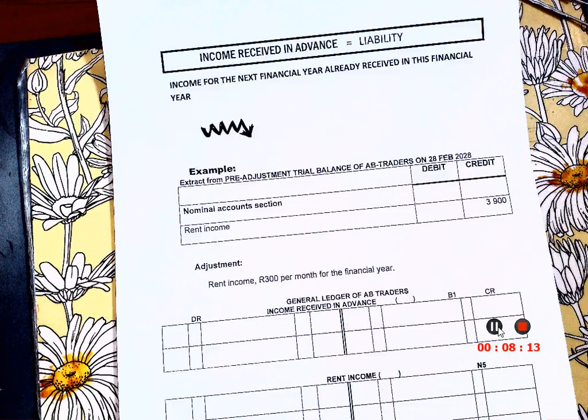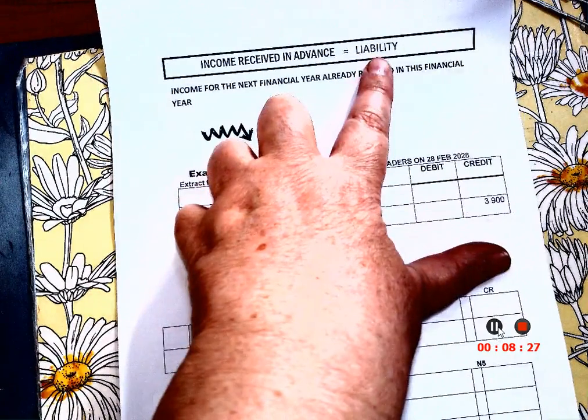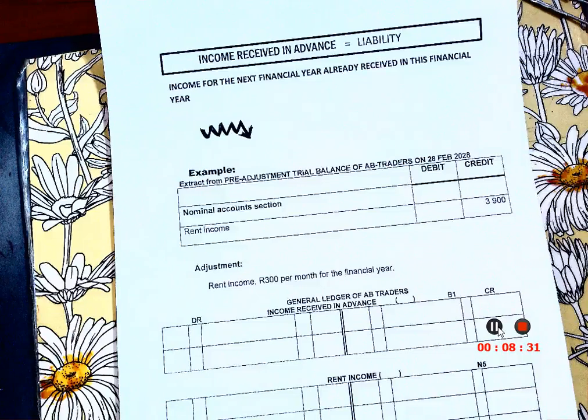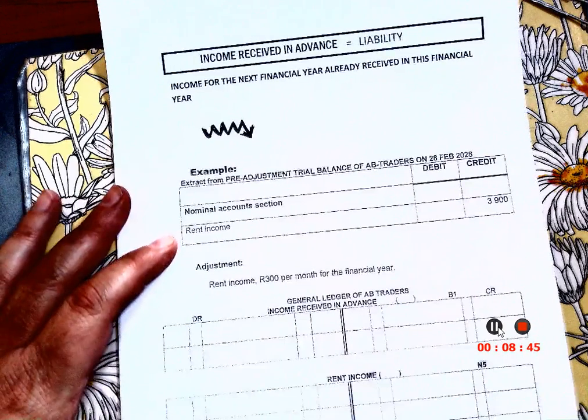So I receive rent for 13 months. Can you see 12 months the guy already used. The other month he didn't use. So that makes it a liability because I'm in debt with him. It's like he overpaid me and I didn't give him the change. So I owe him the change. But instead of giving him the change, I give him the service. Does that make sense?